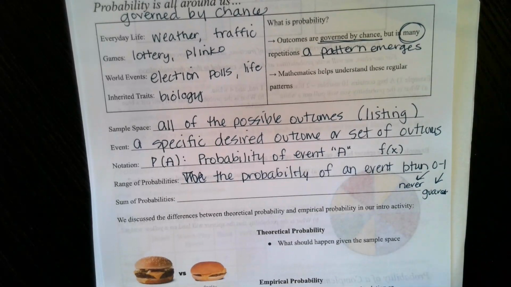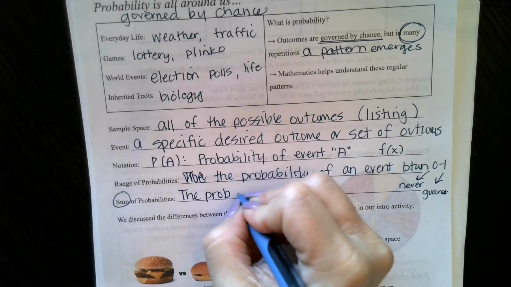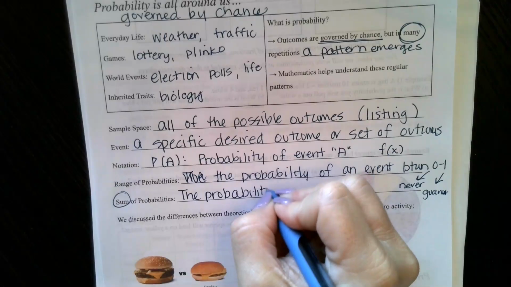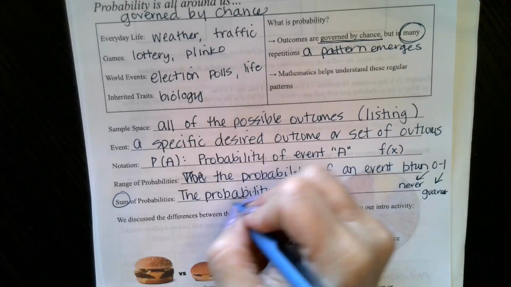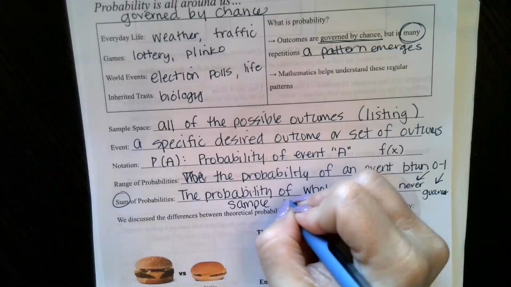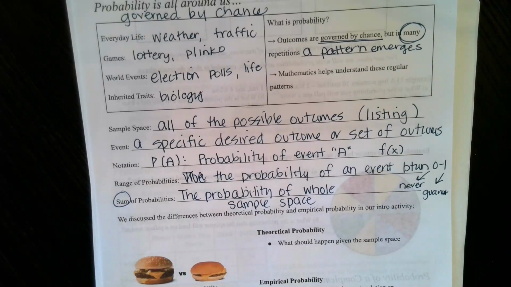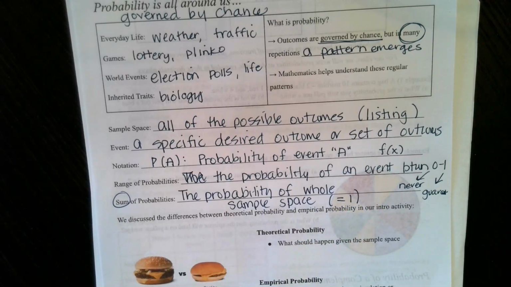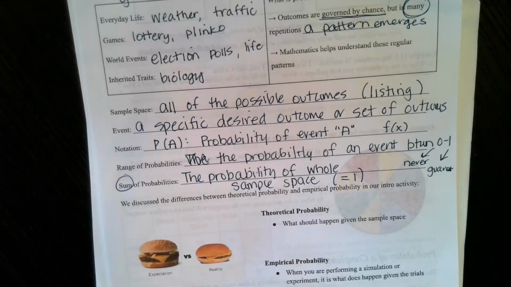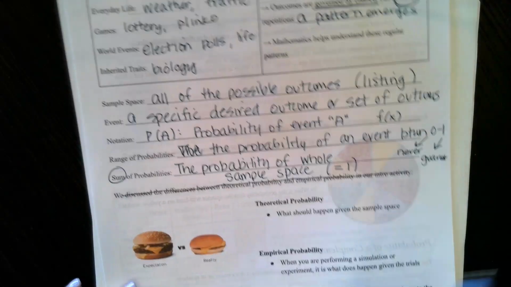Sum of probabilities. Obviously, with sum we're going to add. This would be the probability of the entire or the whole sample space. What we would do is add up all of the different individual probabilities, and they are always going to equal 1. If we add all of those up, the probability of the whole sample space is going to equal 1. Okay, so we probably won't get to this in class, so we're going to come down here.